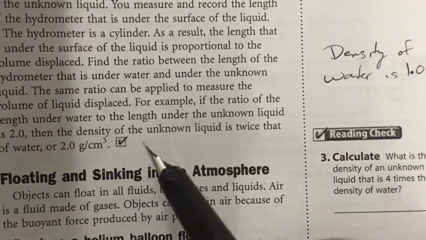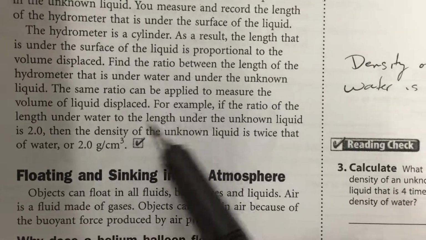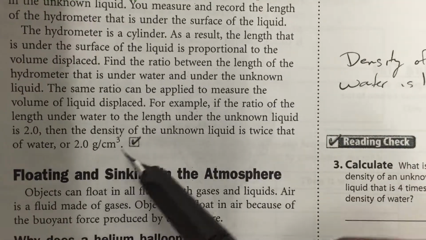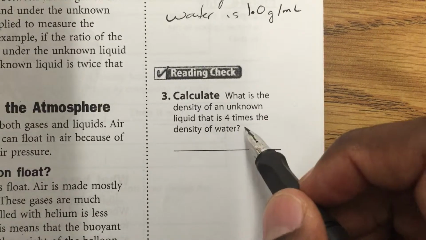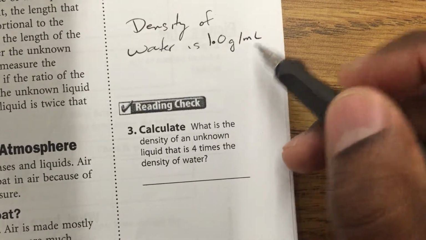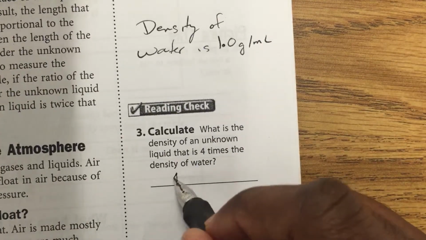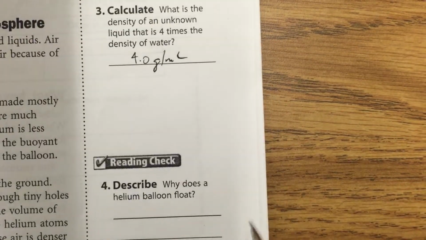Even if you have an unknown density, and it tells you that the density is twice that of water, well, 1 times 2 is 2 grams per milliliter. This question is asking you to calculate the density of an unknown liquid that is 4 times the density of water. If the density of water is 1 gram per milliliter, 4 times that will be 4. So the density will be 4 grams per milliliter. Pretty simple.